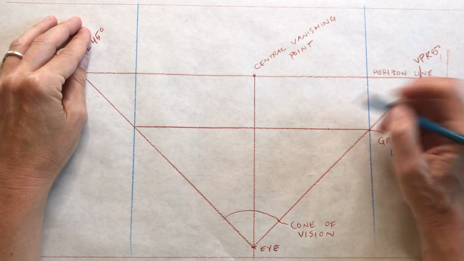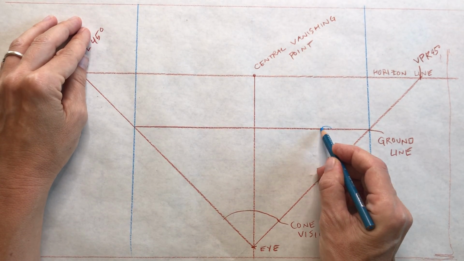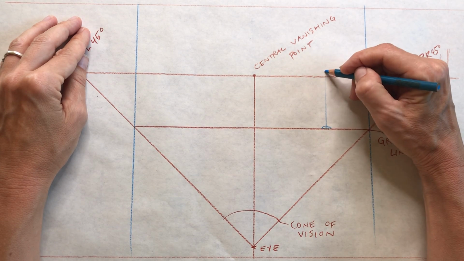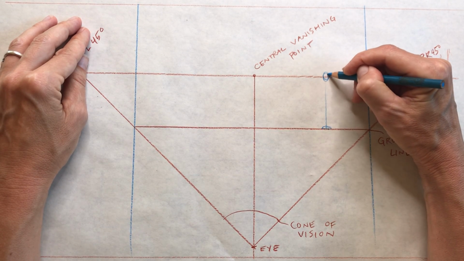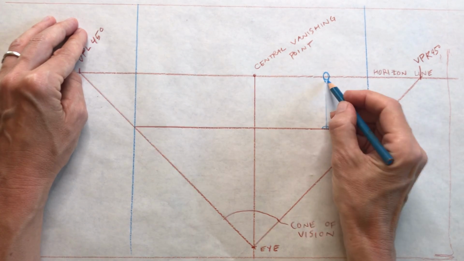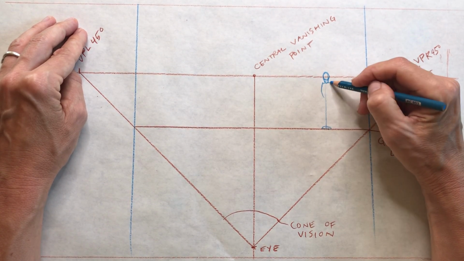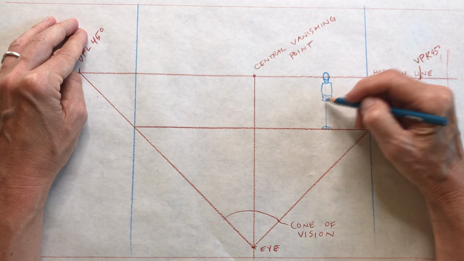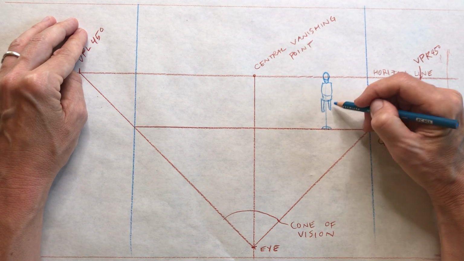I'm setting my first figure on this ground line. These are his feet. I'll put his head at horizon level, eye level, horizon line, so I don't have to deal with foreshortening. And by drawing this first figure on the ground line, I'm establishing the height.